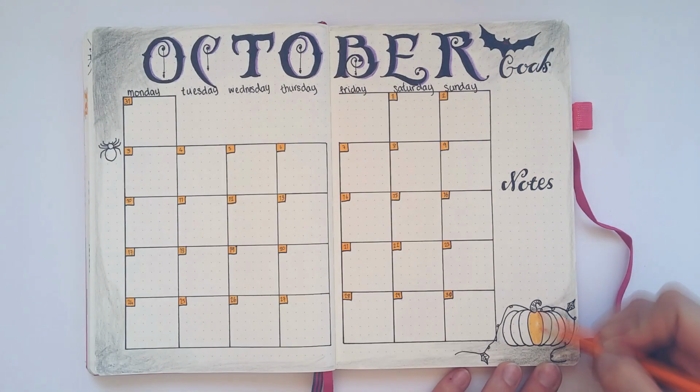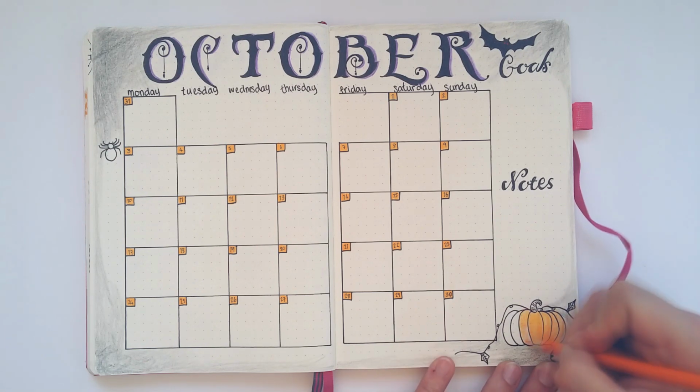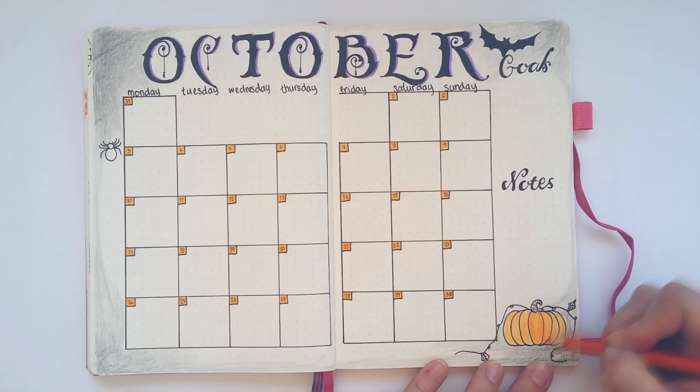Time to colour in the pumpkin. I'm using that same orange that I used for the date boxes. This is going to be my lighter orange colour for the colouring in. And now I'm going in with a darker orange just to add a bit of shading and stuff.